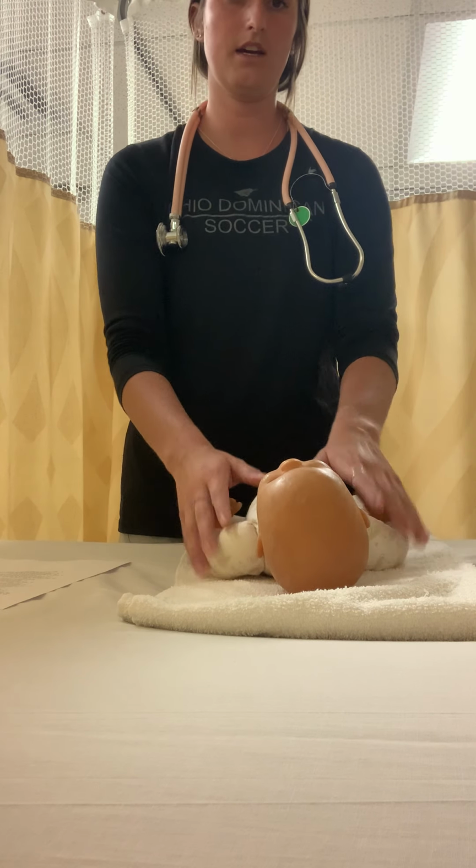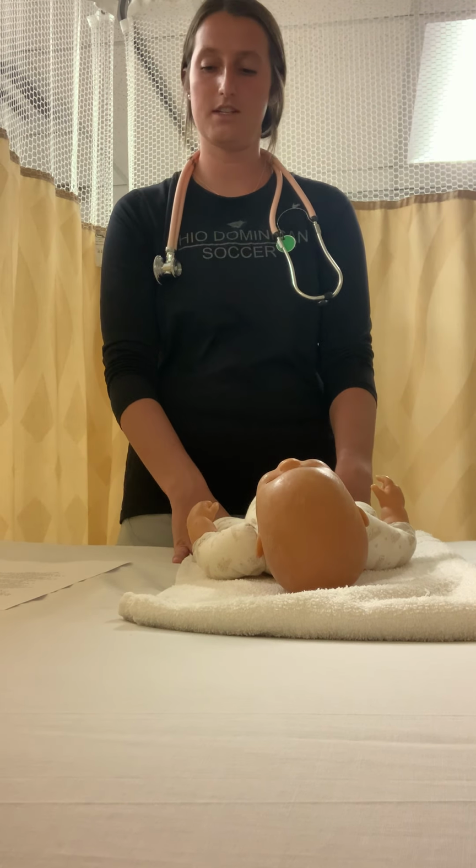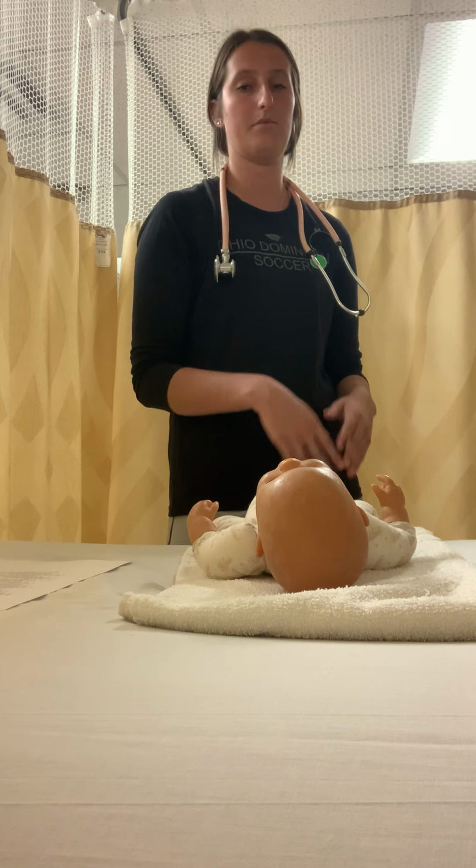So I would then leave the baby, make sure everything is safe, and I would end my assessment. Perform hand hygiene.